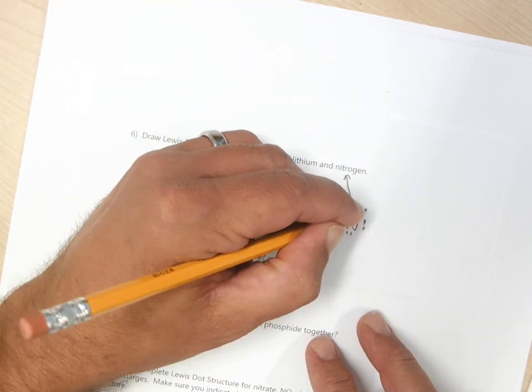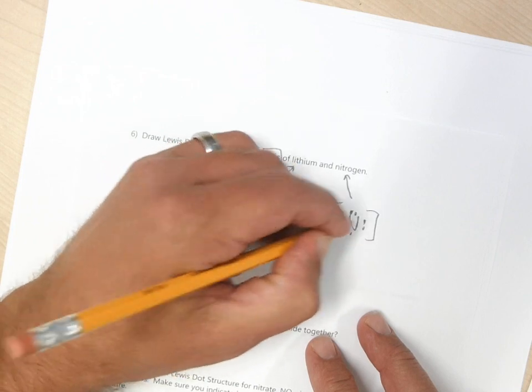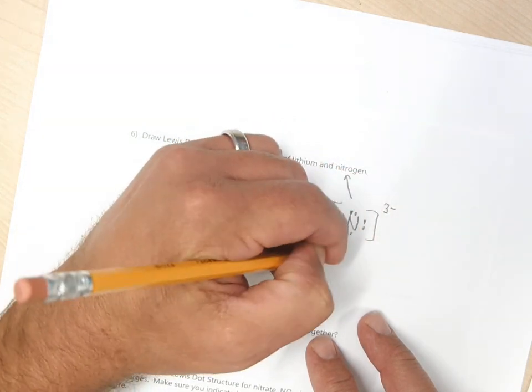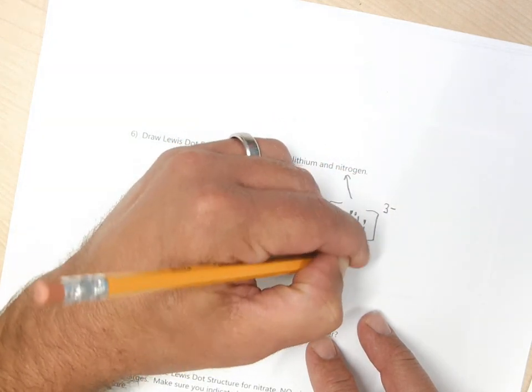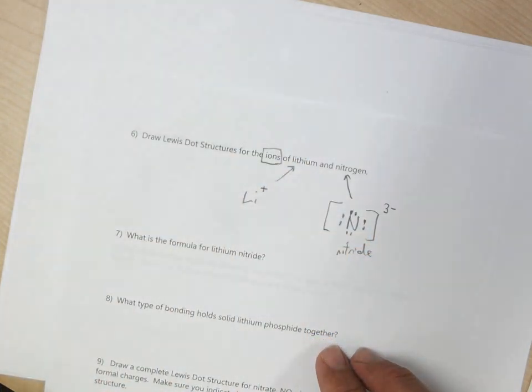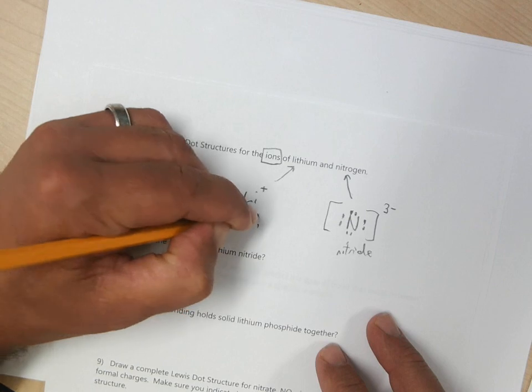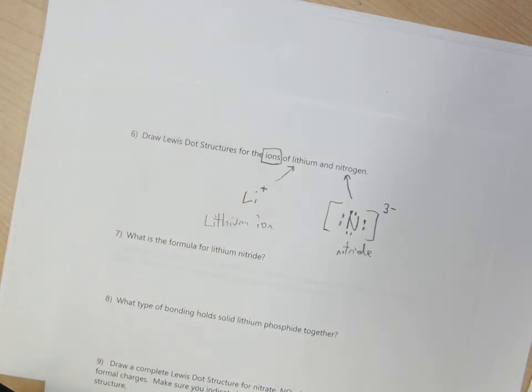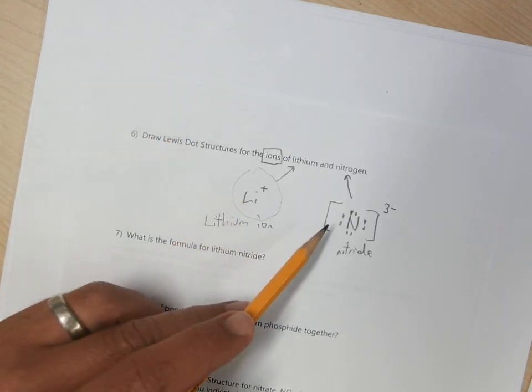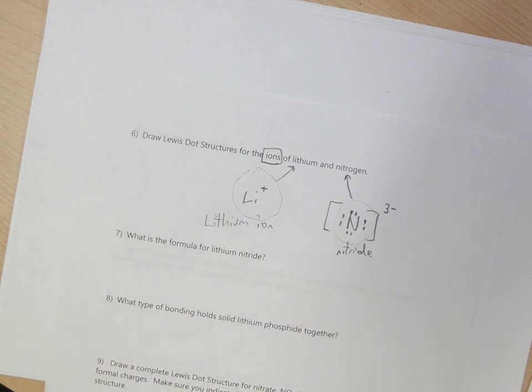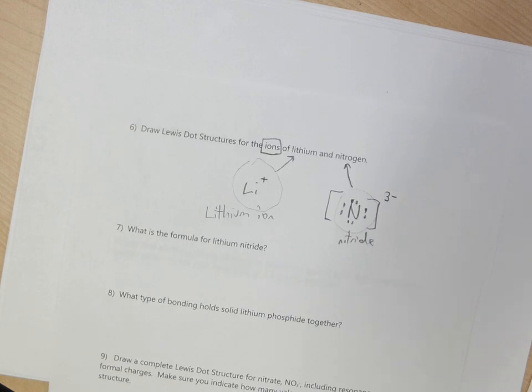It's going to fill its octet and become the nitride, or a nitrogen anion, and the lithium ion is just Li+. So no valence electrons for the metal, filled octet for the nonmetal, and that allows us to predict the charges based on how many electrons are gained or lost.